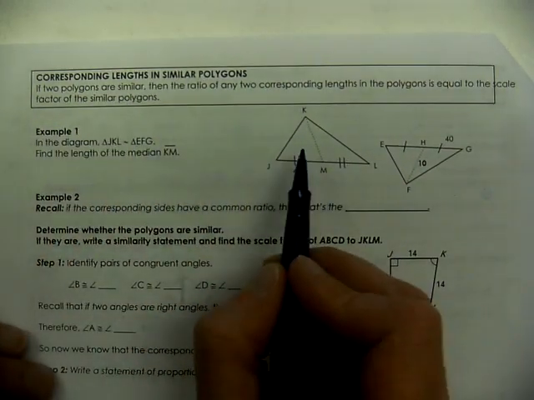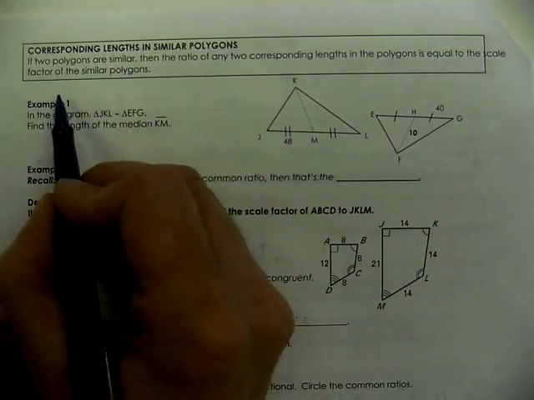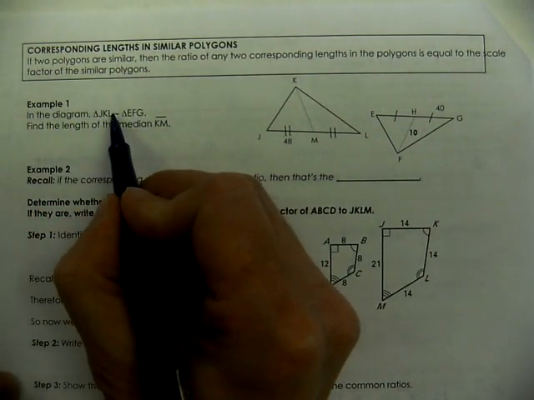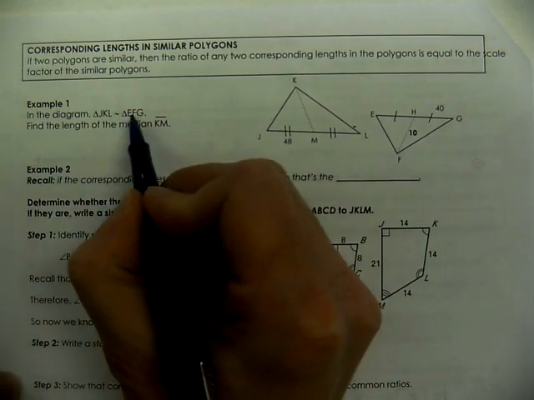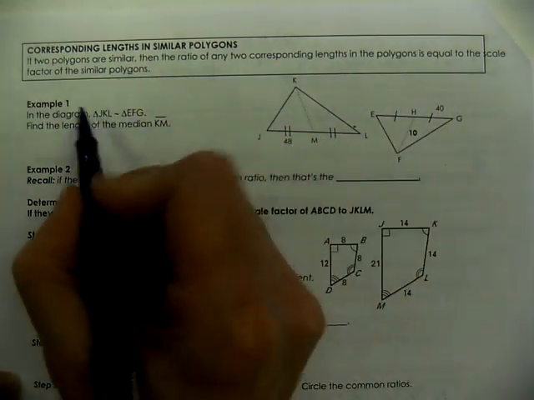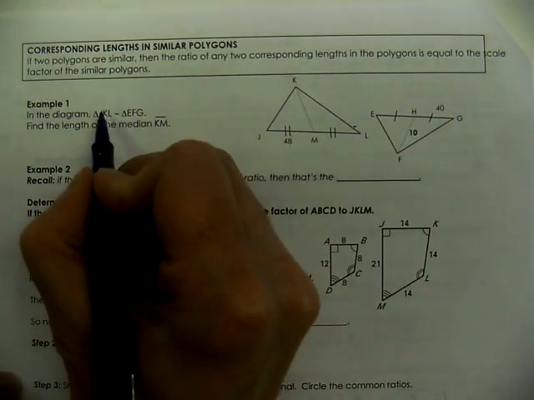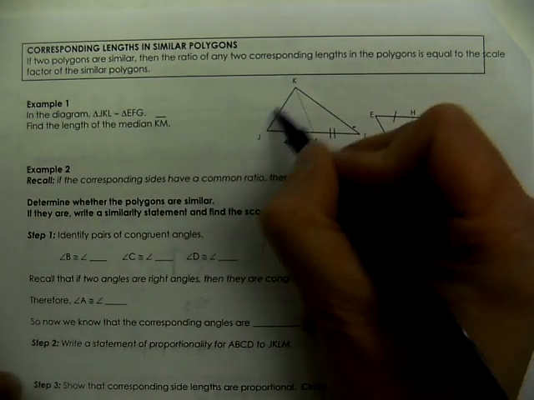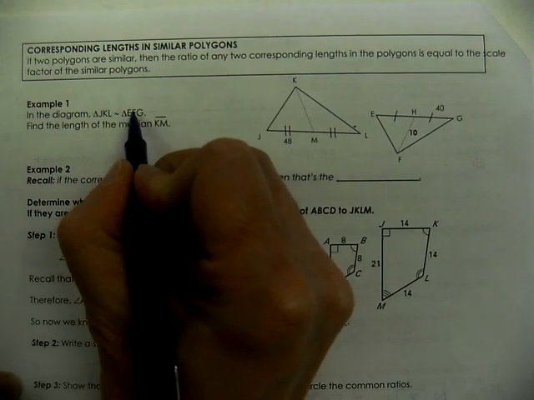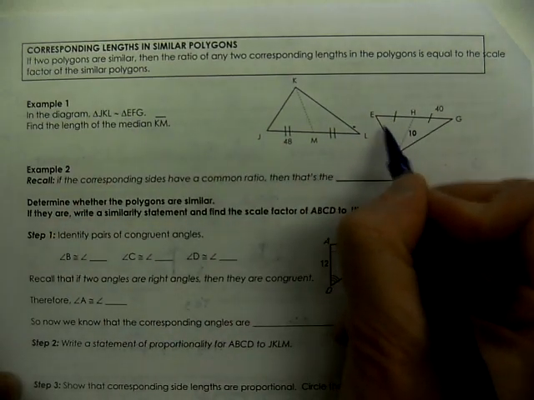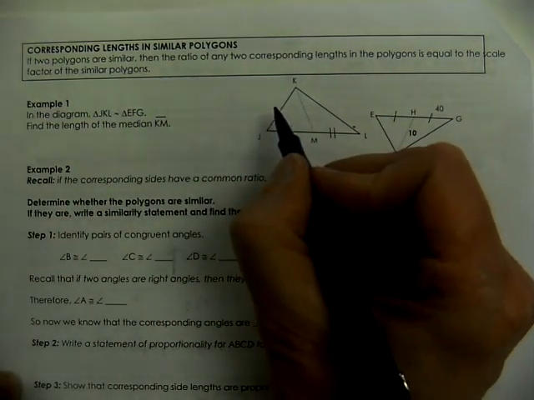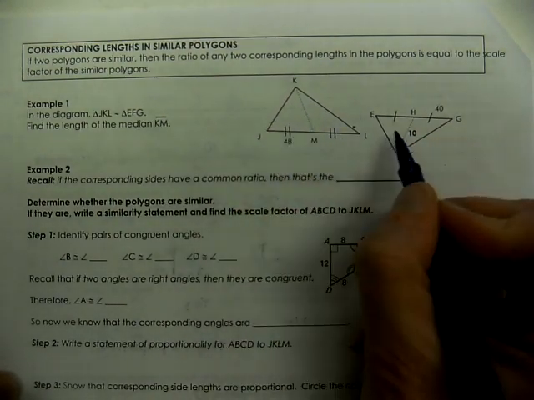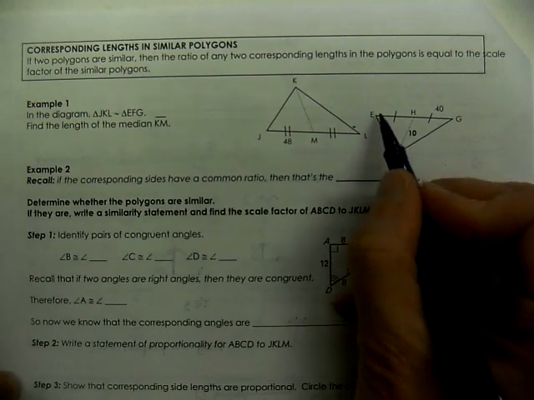So let's take a look at that concept here in example number 1. Here we have similar triangles, and they tell you JKL is similar to EFG. Again, the order of the letters matters. So, for example, if you look at the first two letters, J and K, and compare that with the first two letters E and F, those are your corresponding parts. We're not saying they're congruent. Remember, they're going to be proportional, but this side will pair up with this side over here.